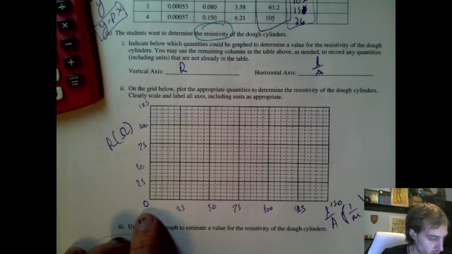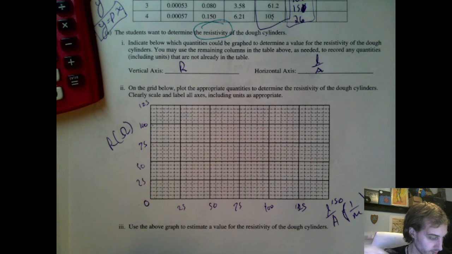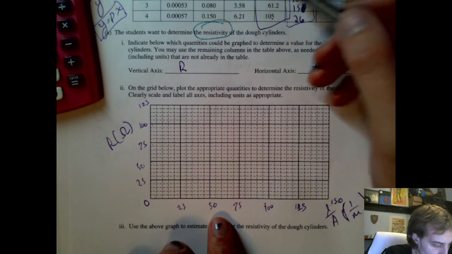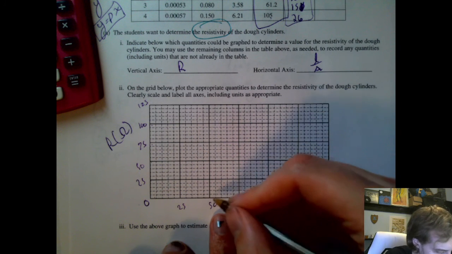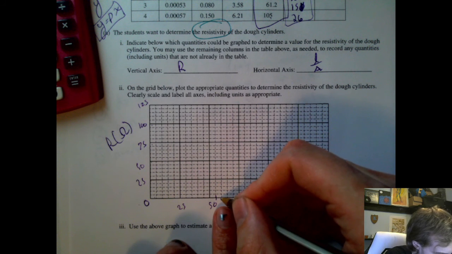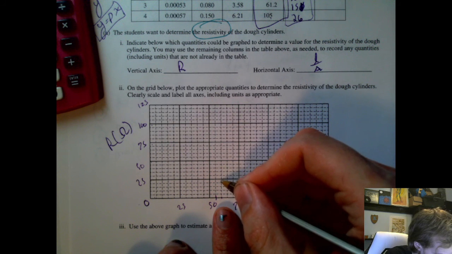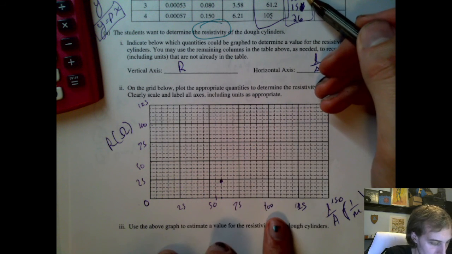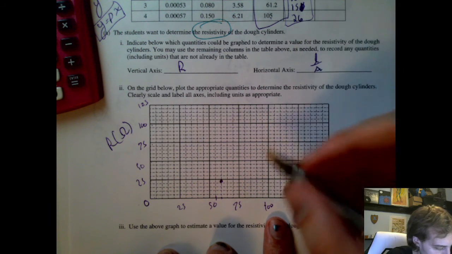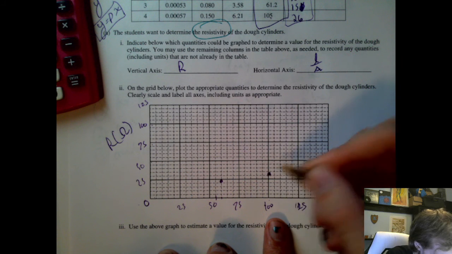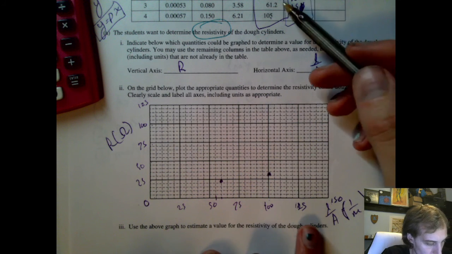And from there, all we got to do is throw some dots at it. So our first dot is going to be 61, 23.6. So 60 is here. No, it's not. It's here. 61, 23.6, which is here-ish. 102 and 31. So 30, 102. 151, 61.